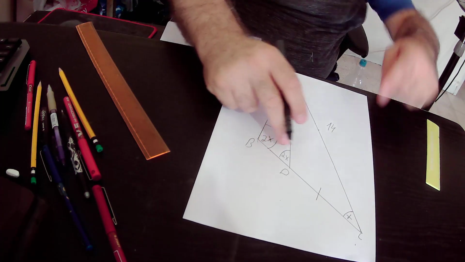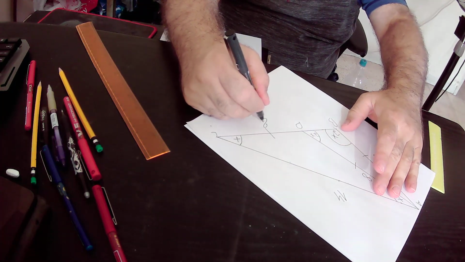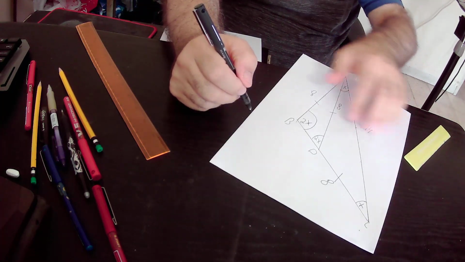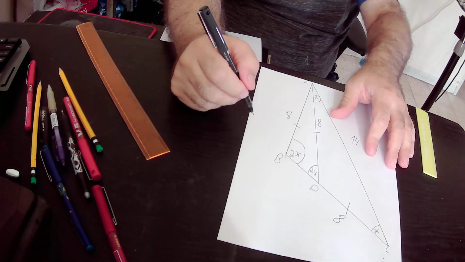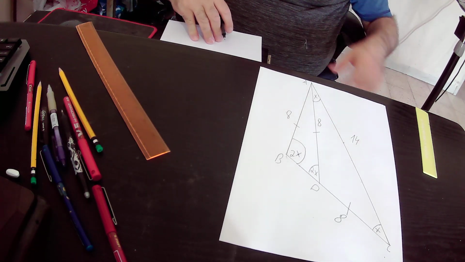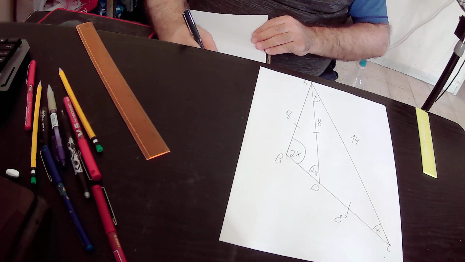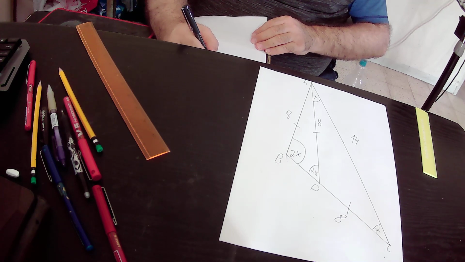So DC equals 8 units in size, and we also have rule number 3 that relates to an isosceles triangle.